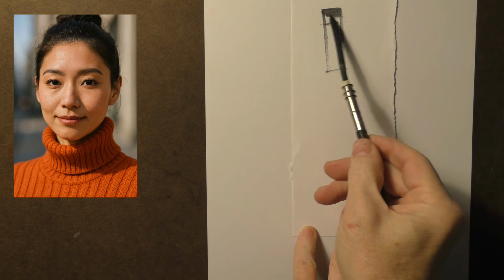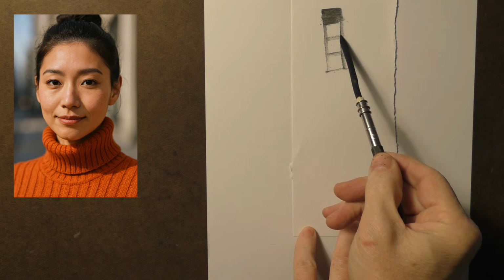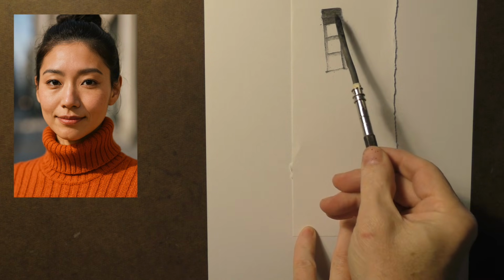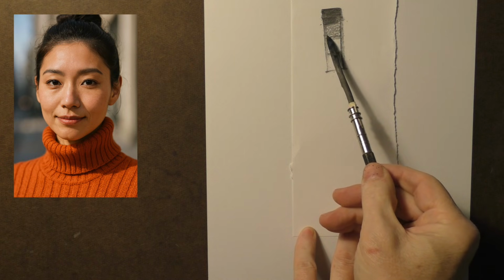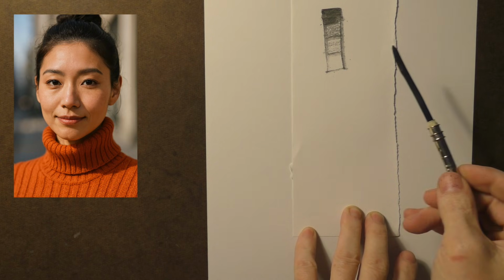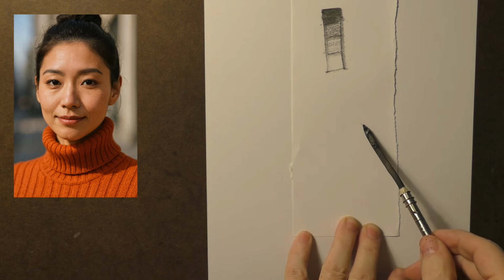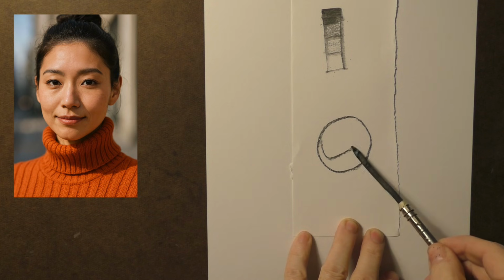So if we're going to think about a very, very simple value scale, and we're just going to divide it into four pieces: black, white, a dark halftone, and a light halftone. And so here at the beginning, let's just make it sort of a sphere here.